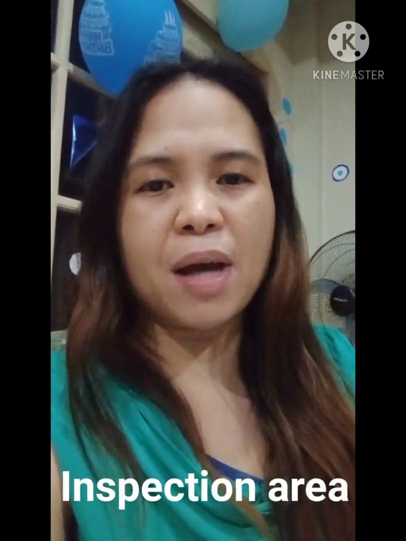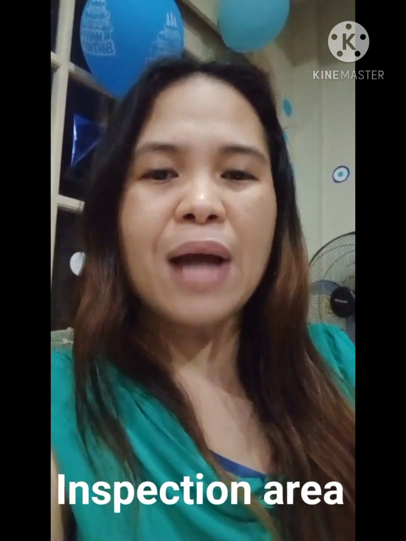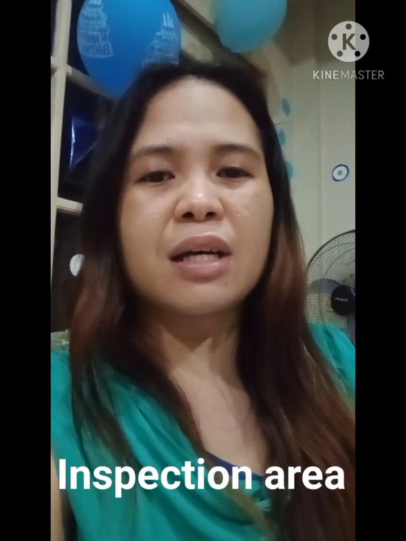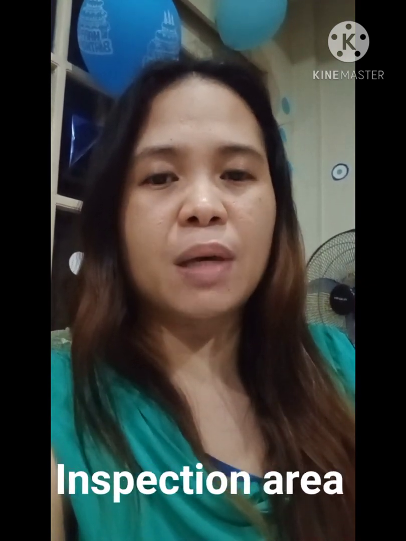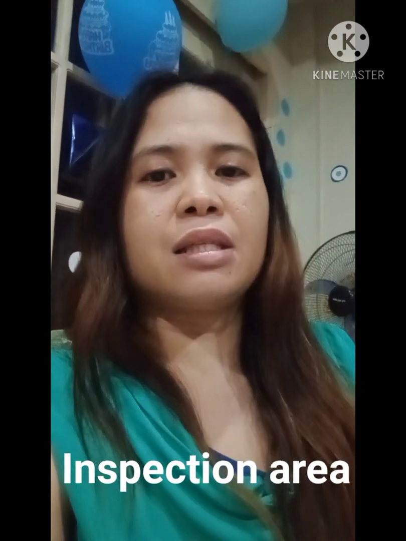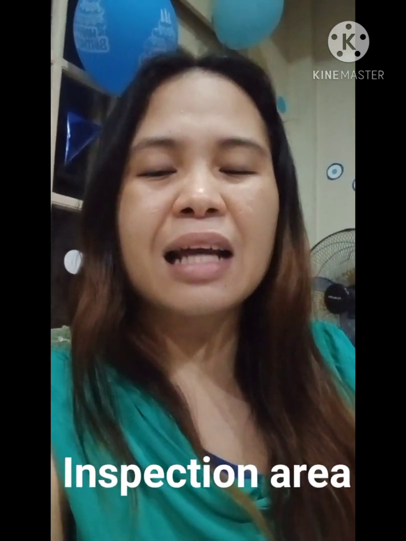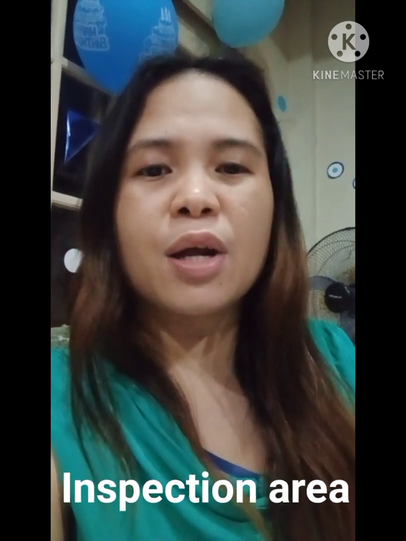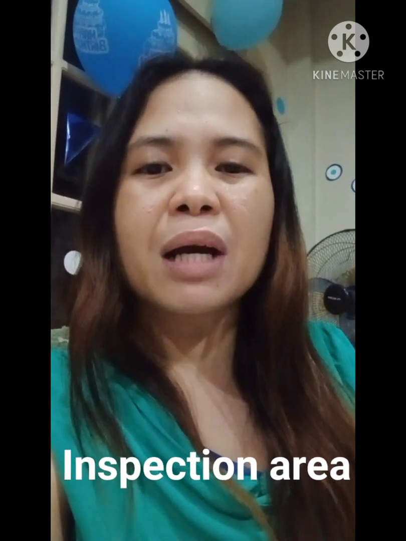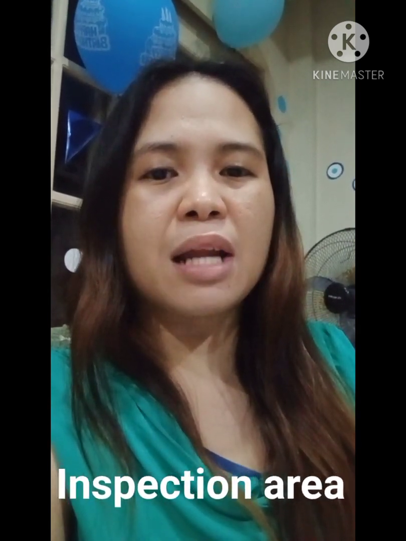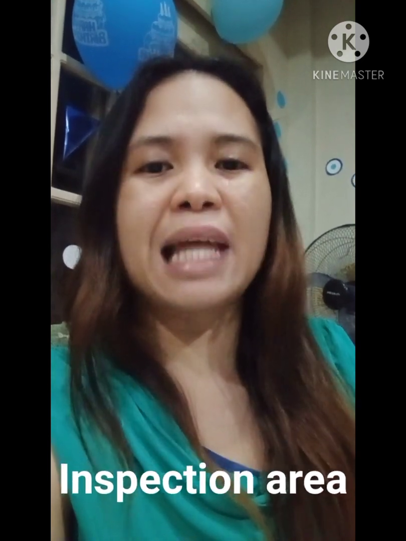Okay? So, the first part is regarding the inspection area. So, ano nga ba yung inspection area na sinasabi guys sa GMP? So, dapat guys, in our infrastructure or sa plant natin, ay lalagyan natin po ng lugar kung saan may mga taong gagawa ng inspection or testing.